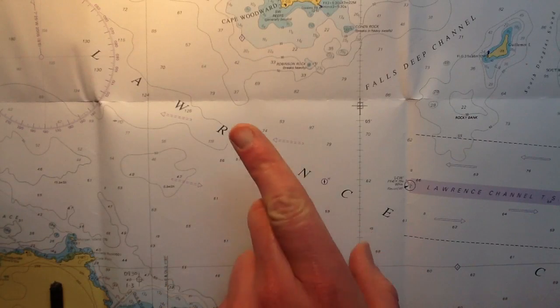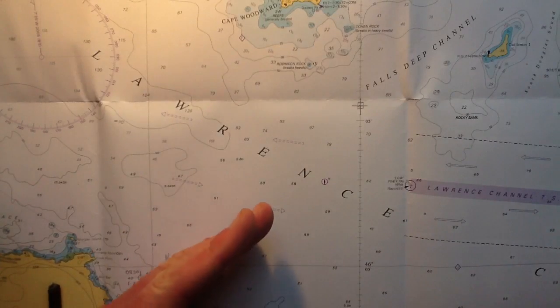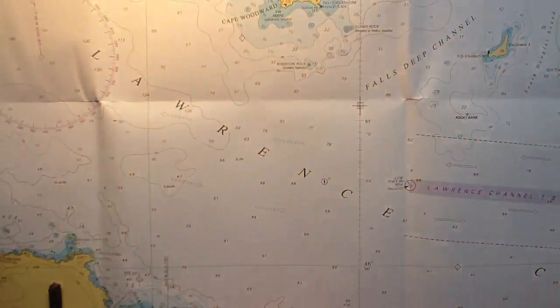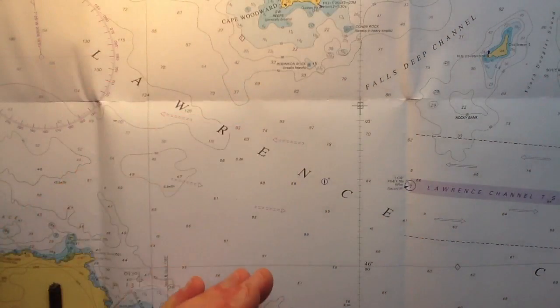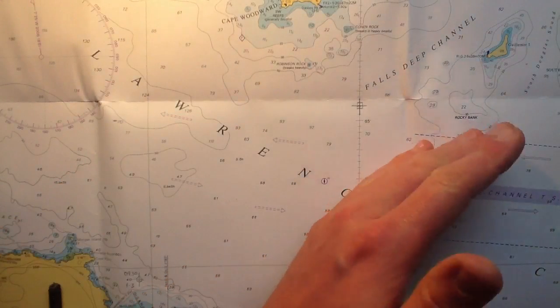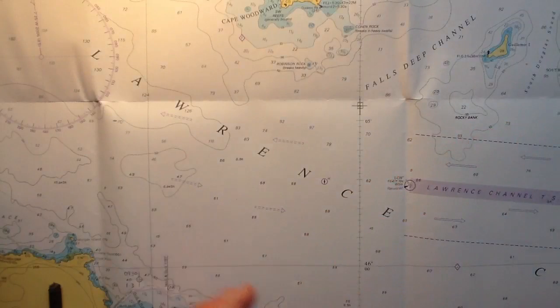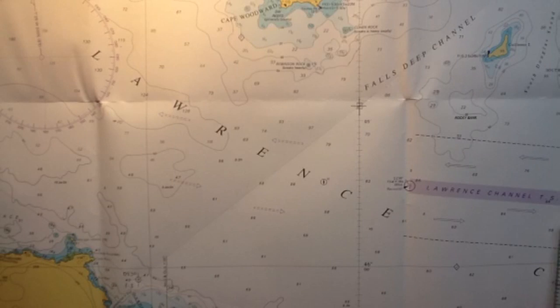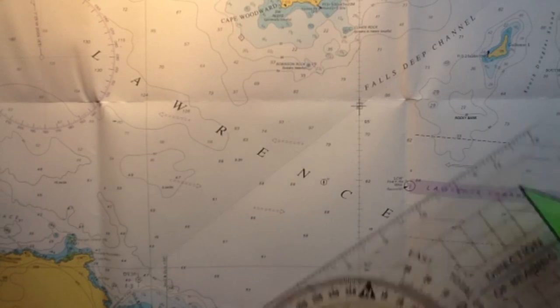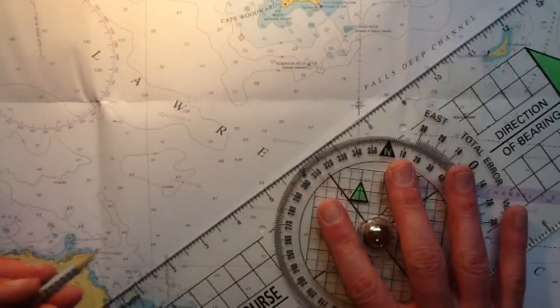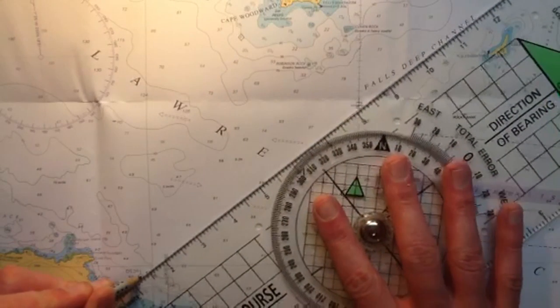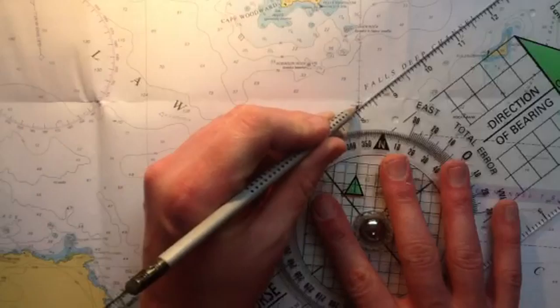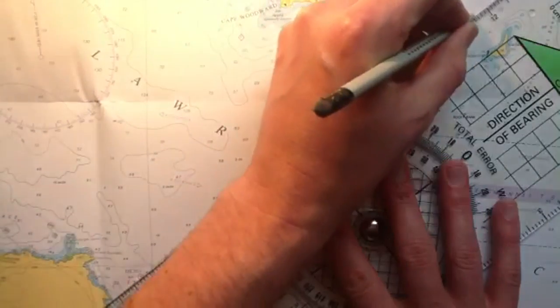So for example, if the tide was pushing this way, we might point that way, but we would probably end up somewhere down here. If the tide was going this way, we'd end up somewhere down here, regardless of the fact we're pointing in that way. The method we use to allow for tide is called course to steer. The first step of that process is to simply draw a line from our current position through the position we wish to get to and beyond.